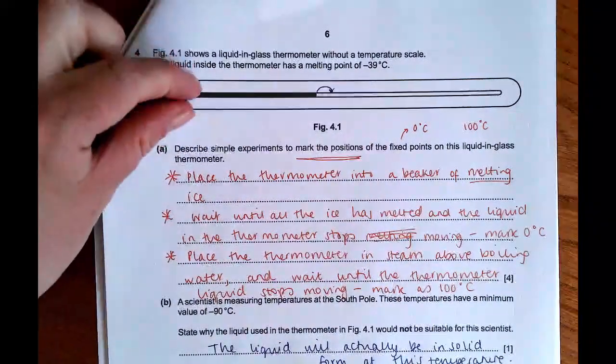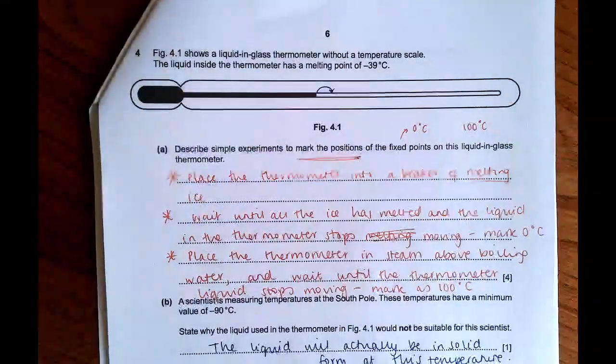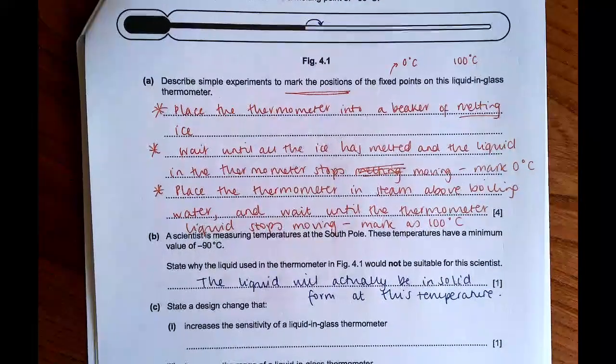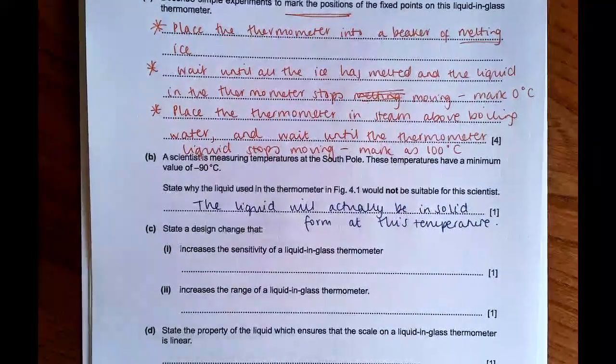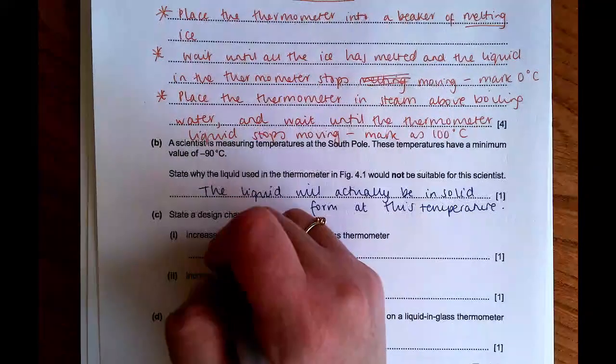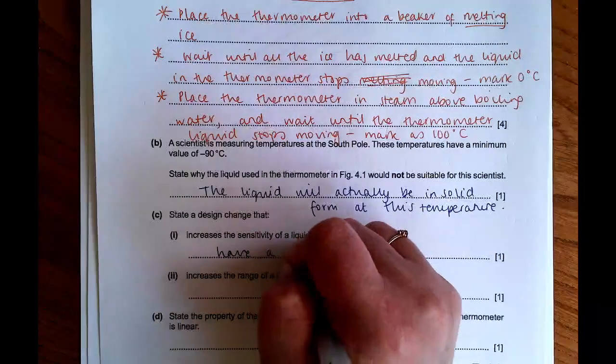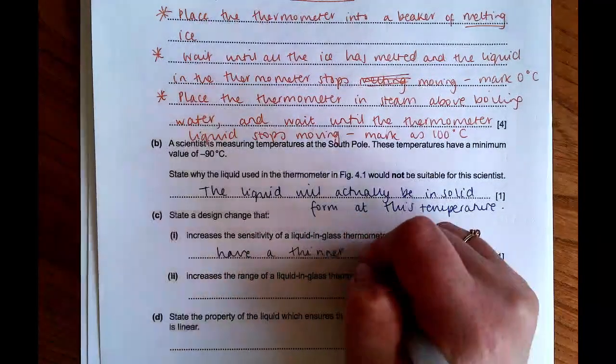So if we make the tube narrower, the liquid will have to travel further up for the same volume change when it expands. So what you're going to say to increase the sensitivity is you want to have a thinner tube.